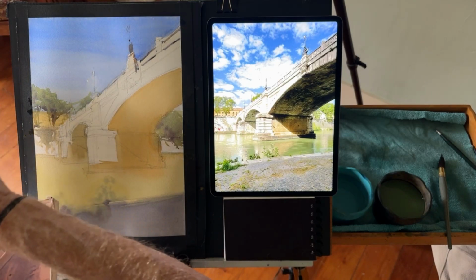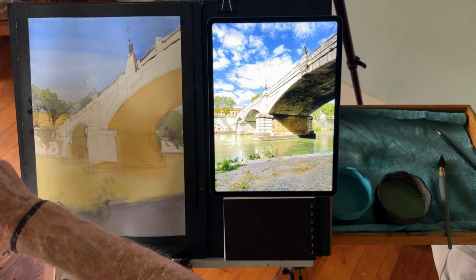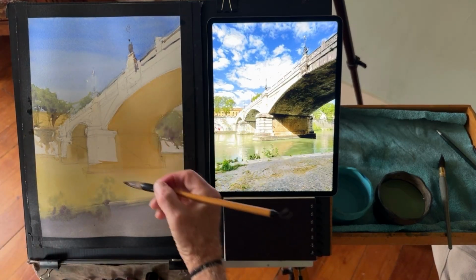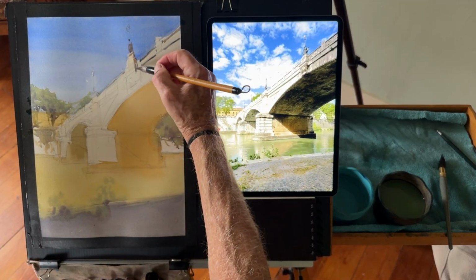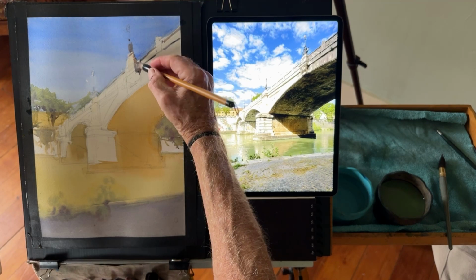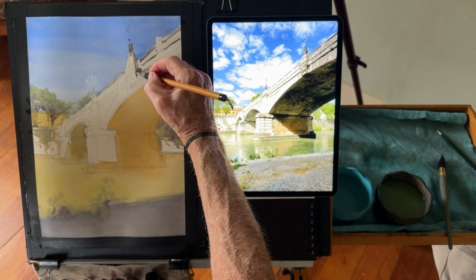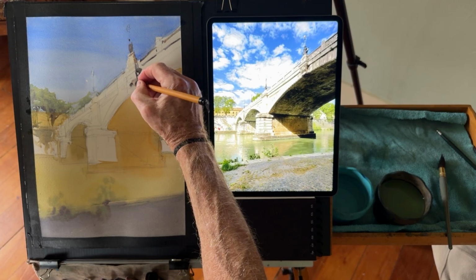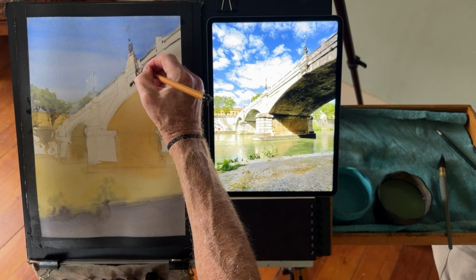So the reflected light issue, I am going to be mixing a combination of a so-called cool color and a so-called warm color. So that's the blue and the burnt sienna.